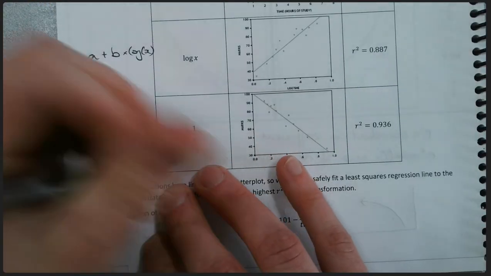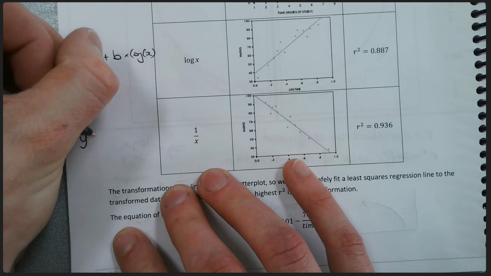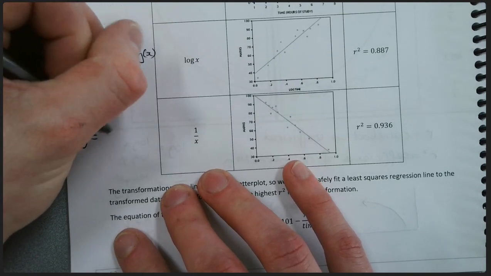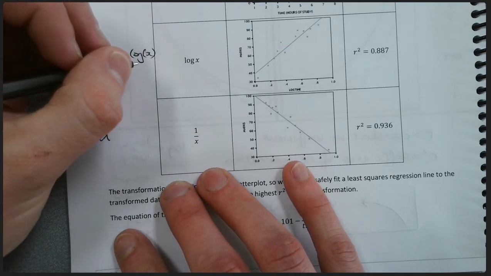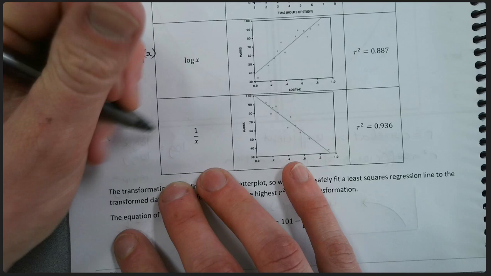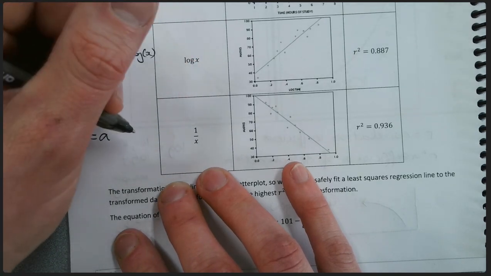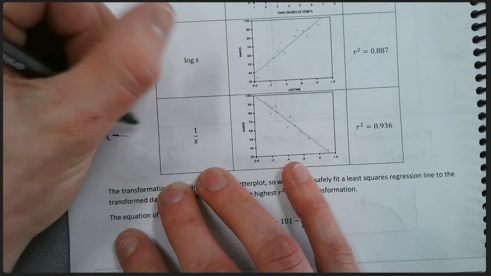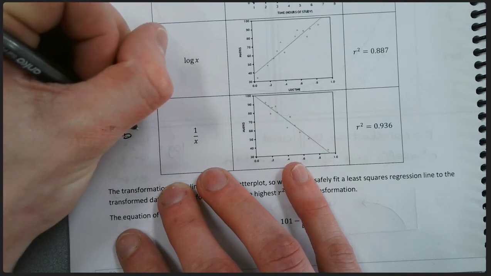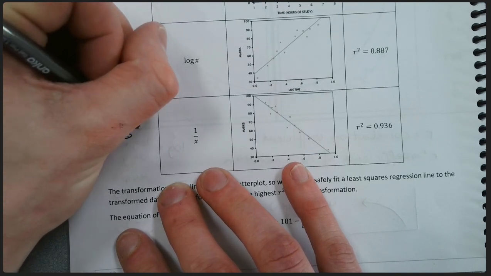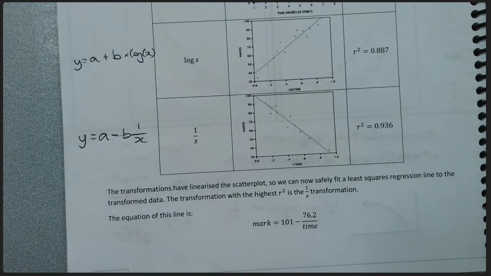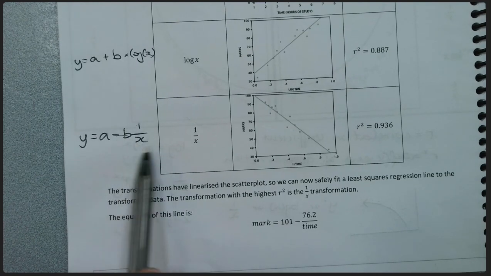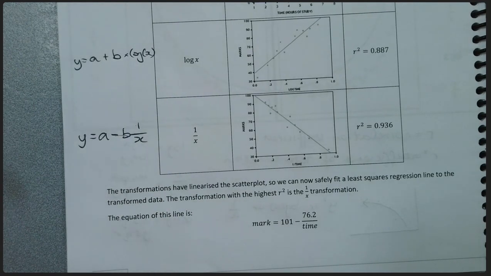This one would be y is equal to a take b over x. Cool. All right, so we're taking away in that situation to make room for the negative.